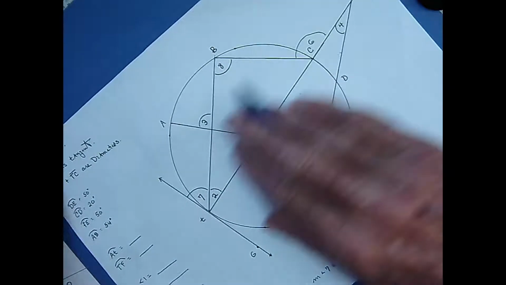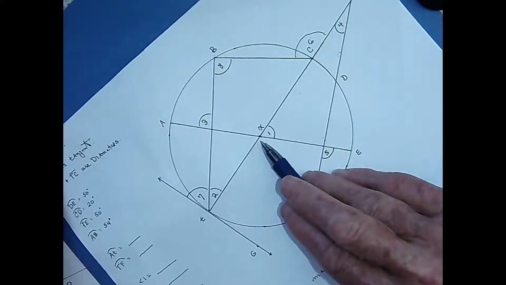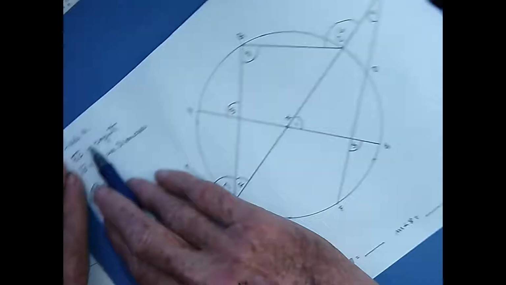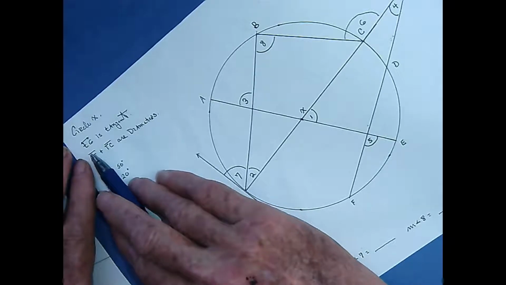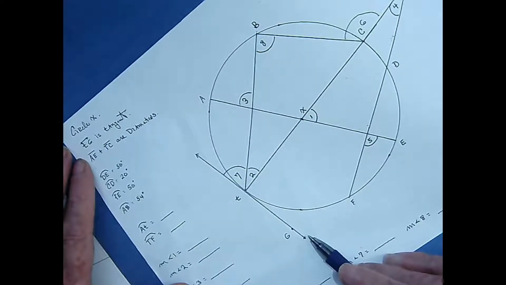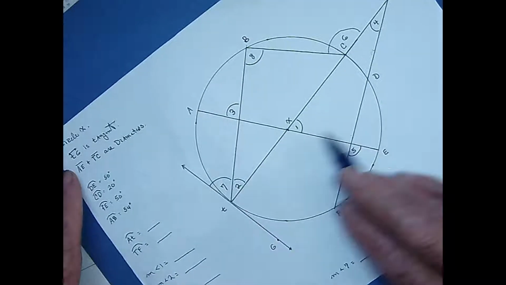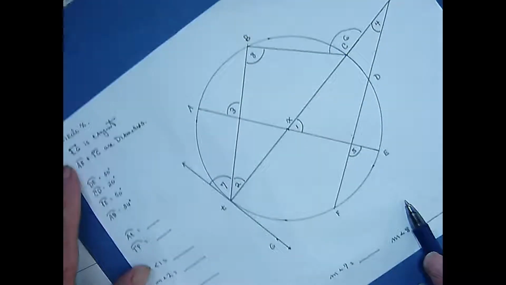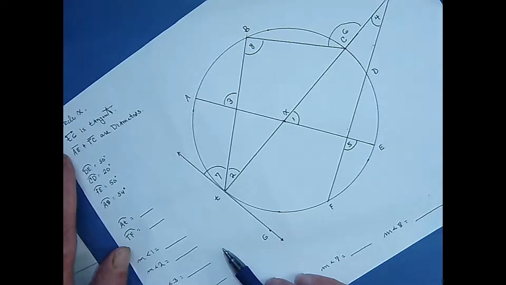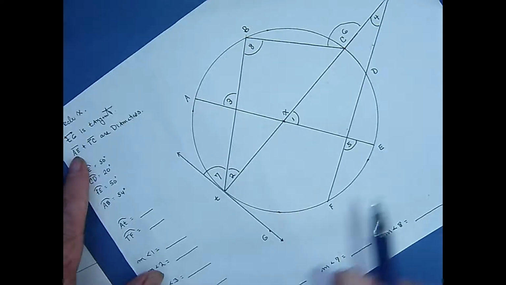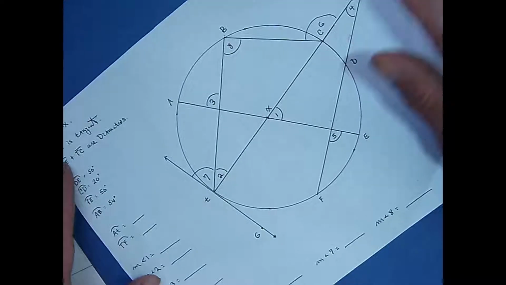I'm going to work out with this circle. I guess it's circle X. Yeah, it tells me that over here, doesn't it? Circle X with TG tangent to the circle, and AE and TC are diameters. I'm going to figure out a bunch of arcs and some angles, about 8 angles and a couple of arcs too, and it'll be fun. Things I tell you ahead of time that I know I'm going to look for.